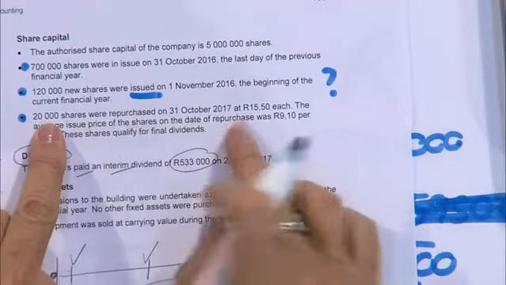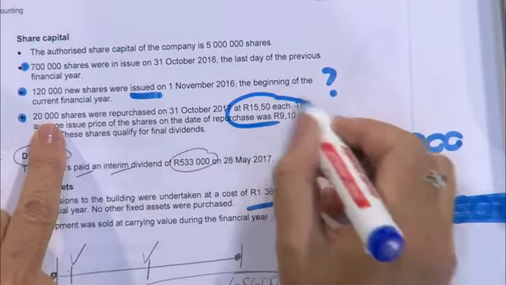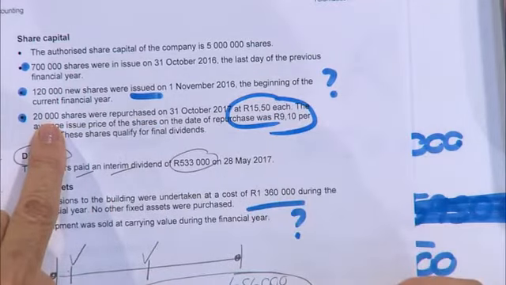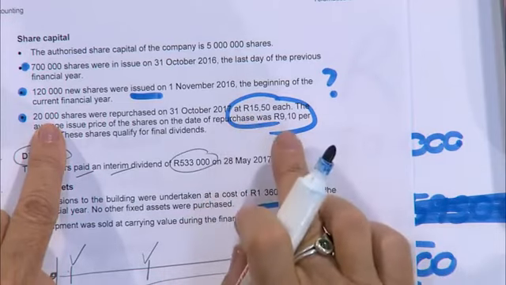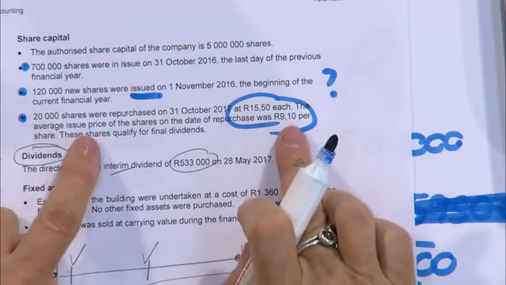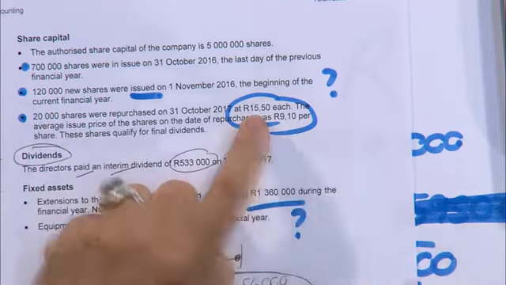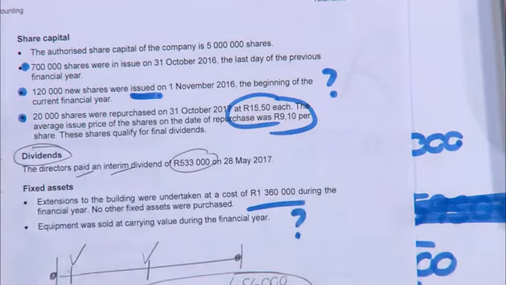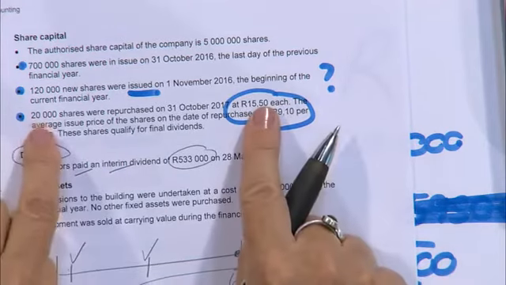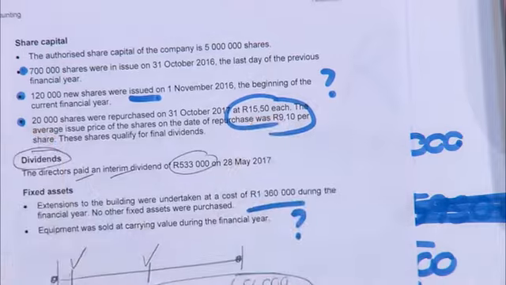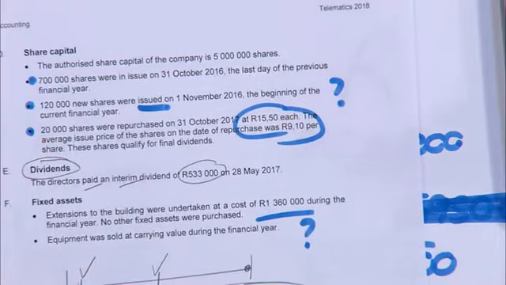20,000 shares were repurchased. Thank goodness they're giving me 1550. Why am I saying thank goodness? Because I don't want the average price now. I want the actual purchase price, because of the cash out, and now I must use my other pen again. Let's go write it in. That's easy. Okay, I've got 5 minutes. Let's do this.